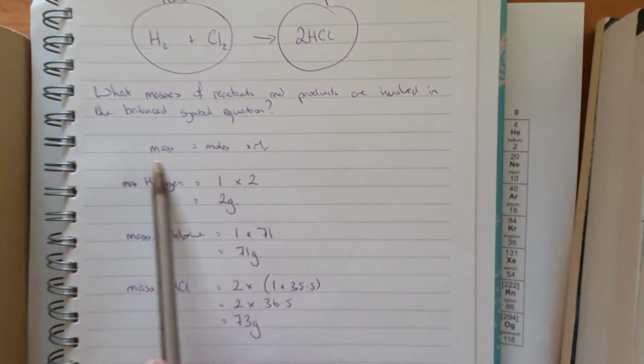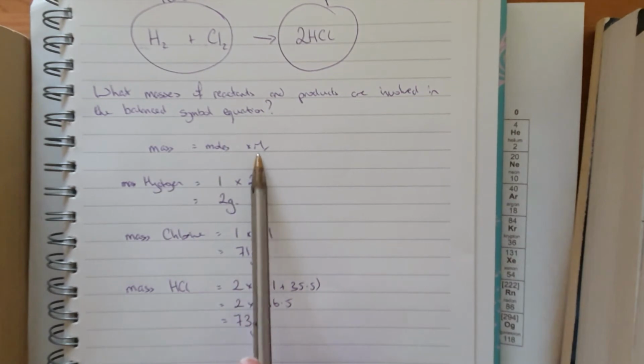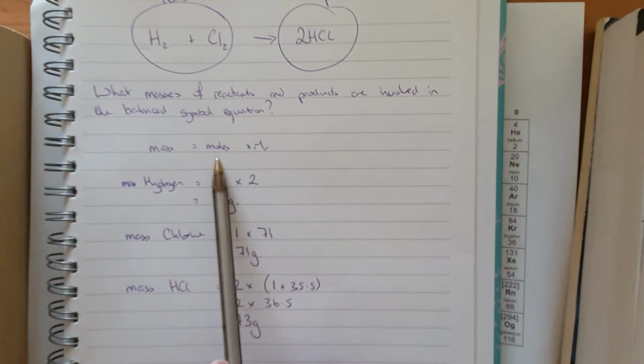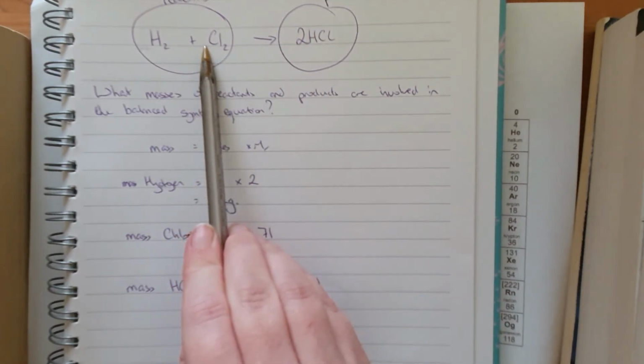So all we've done is we've used this equation, mass equals moles times MR. We learned how to do the MR calculations in the last video, and moles is the number at the beginning. And if there's no number there, it's 1.